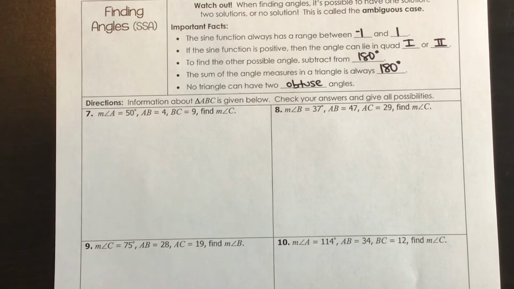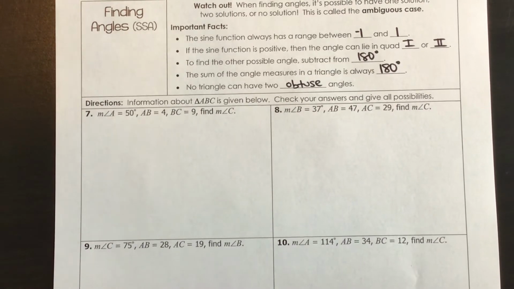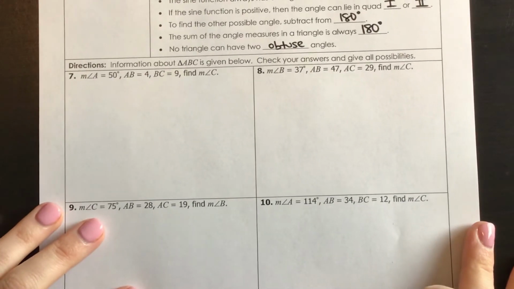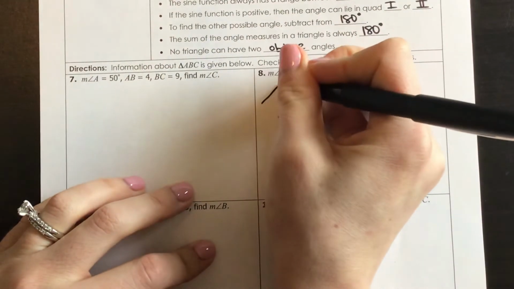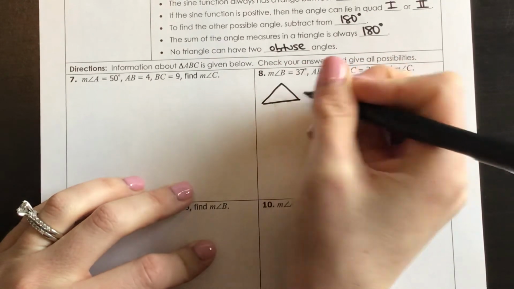All right, so we're going to do a few examples right here. We are going to work with example 8 first. Okay, so they give us some dimensions here. We're going to just do a little sketch. I am terrible at sketching these to scale, so just work with me here.